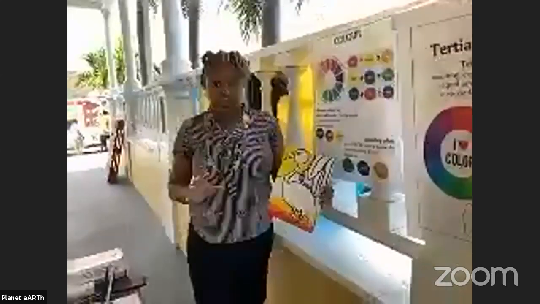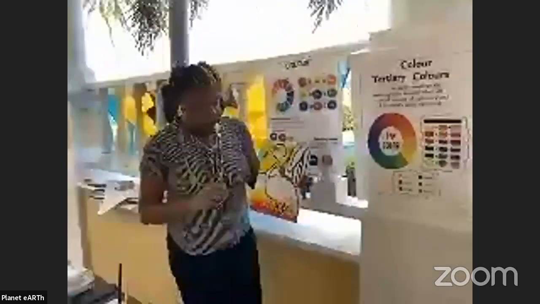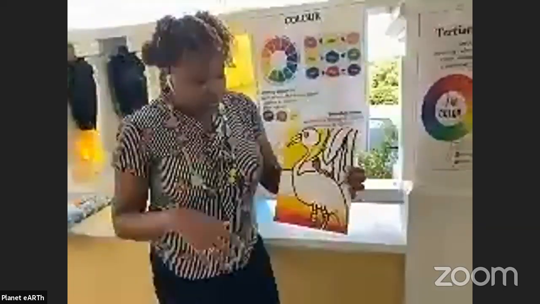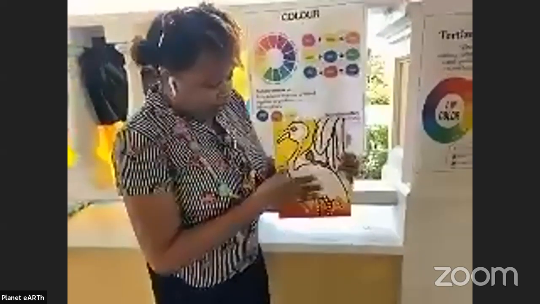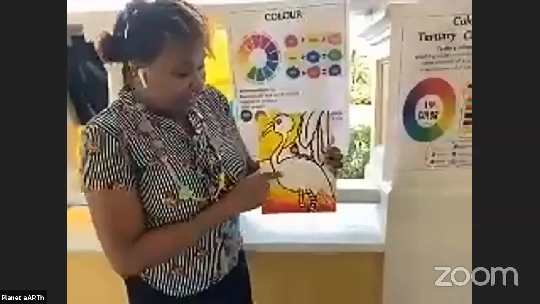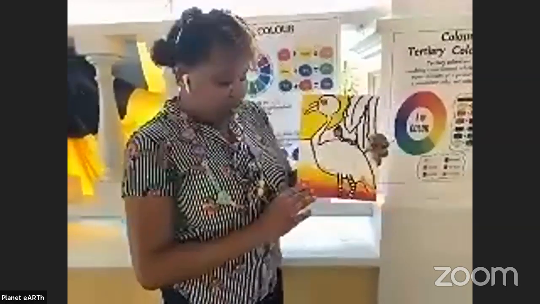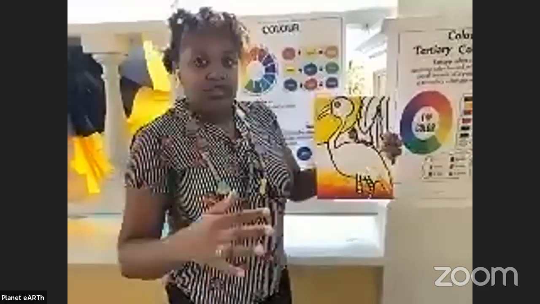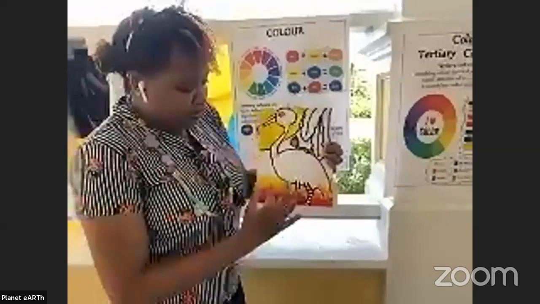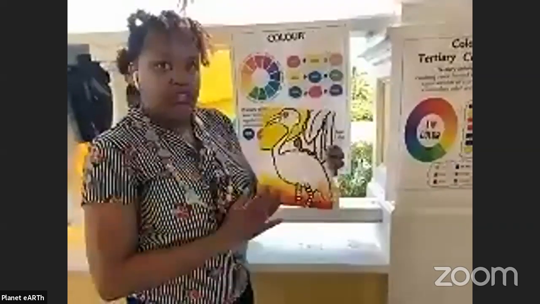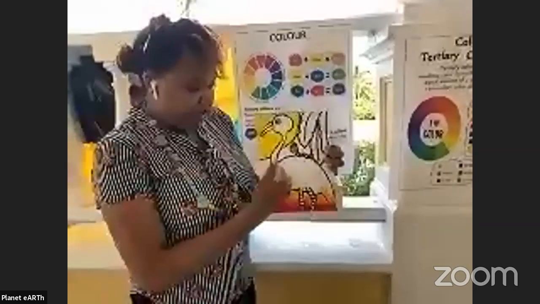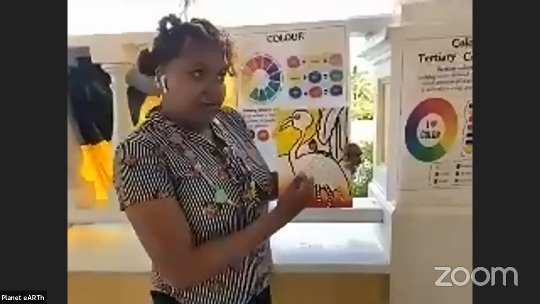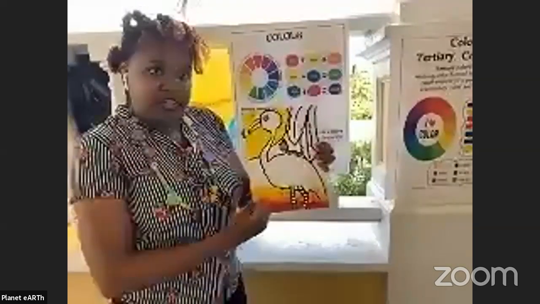Once you select your colors, you're going to map out where you want your colors to go. I want my flamingo to be orange, and I wanted my water to be a mixture of yellows, oranges, and reds. I made sure to write it out before I put the colors down so that I don't make the mistake of putting orange here while I'm working, and then orange here again.